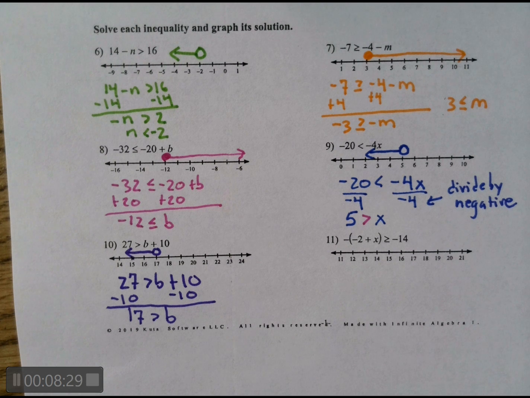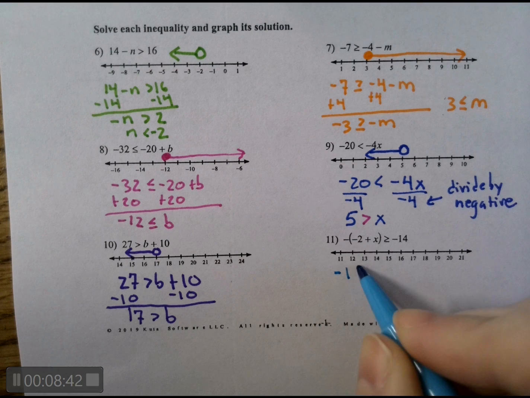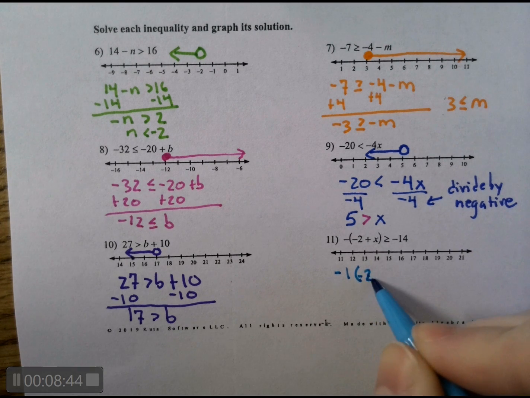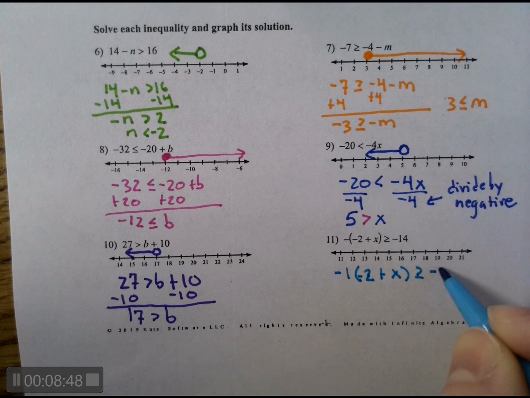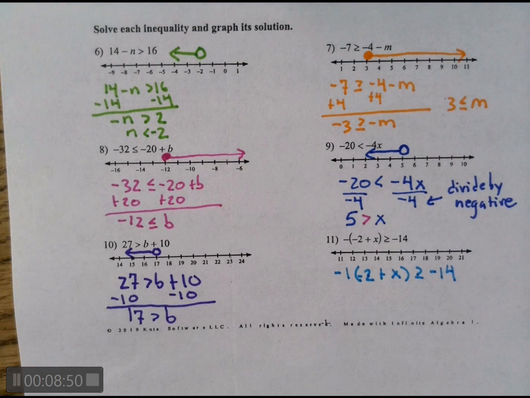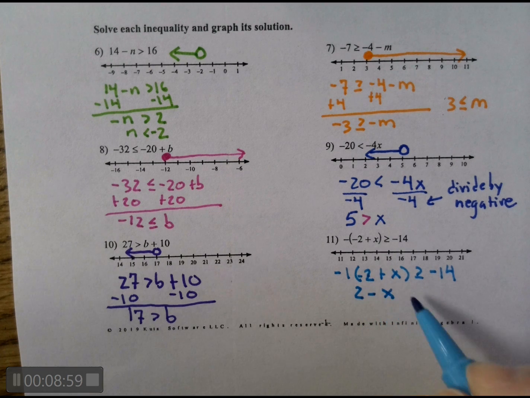Alrighty, so number 11. We have a negative outside of our parentheses. So don't forget, whenever we have just a negative in front of our parentheses, it's like saying negative 1 times negative 2 plus x is greater than or equal to negative 14. So we would want to distribute this negative 1. Okay, so this is going to become a positive 2 minus x.